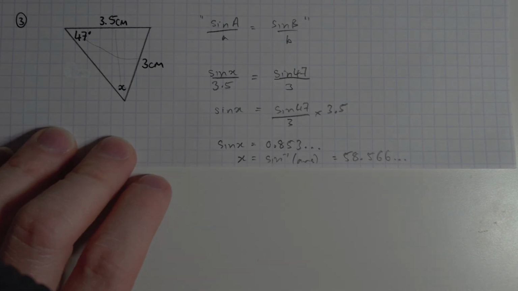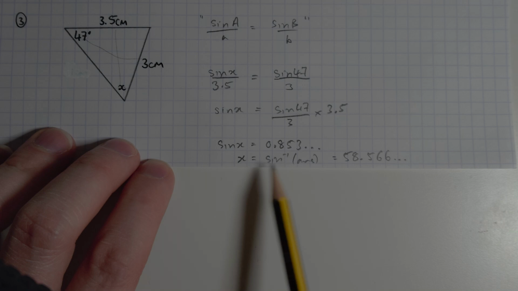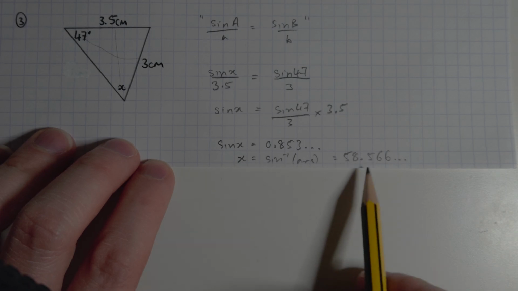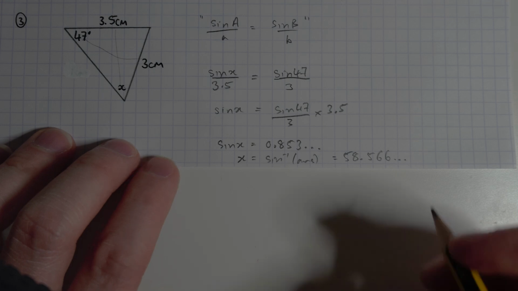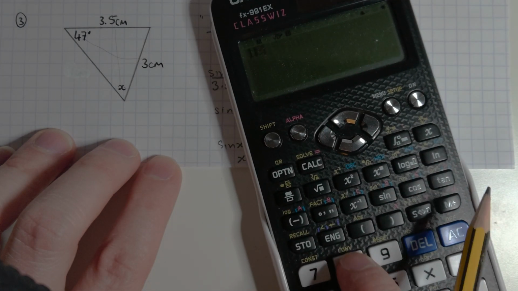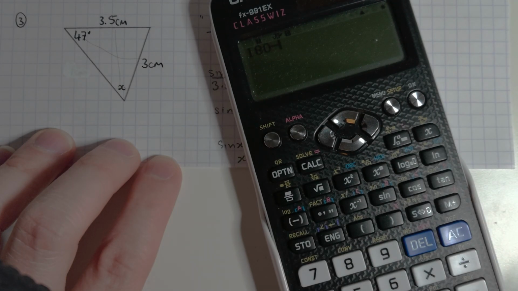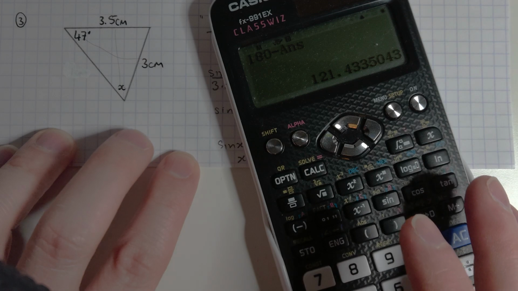That's one answer, which I'll round in a minute. But remember, when you're doing inverse sine, that's just what we call the principal value. It's possible that there's a second answer as well. To get the secondary value for sine, it's 180 minus the principal value. So I need to check it. This might end up making no sense, but I need to check, does this work as well?